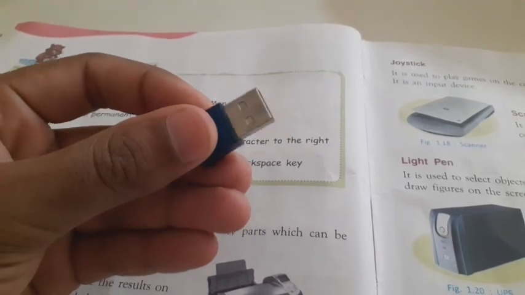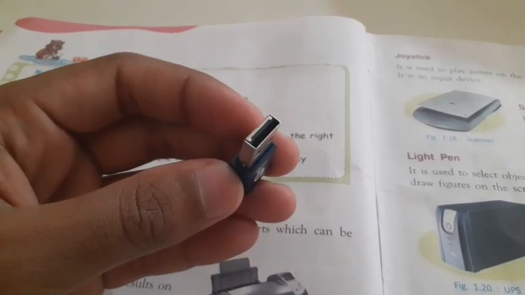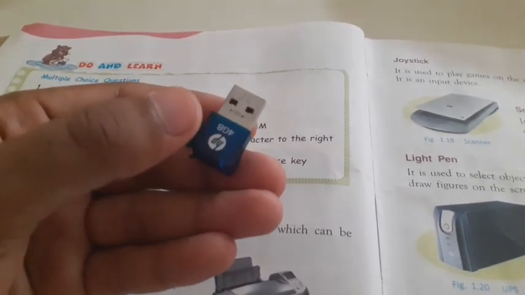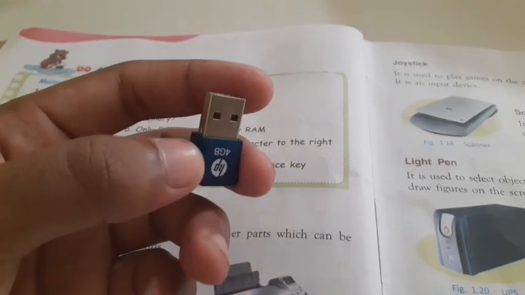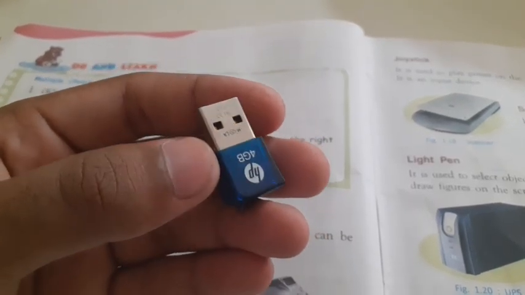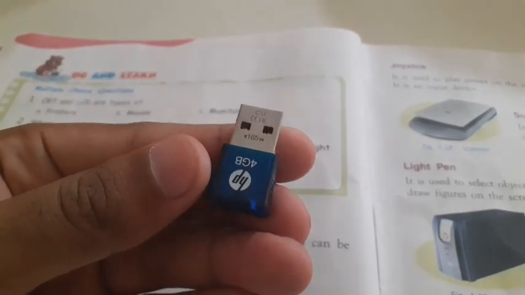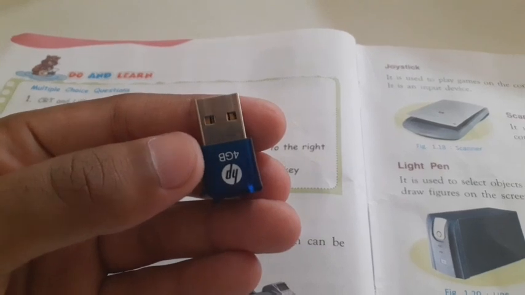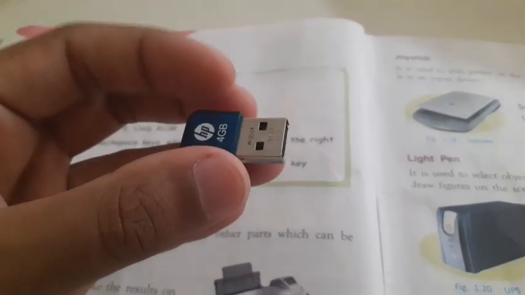Then as you are seeing here, this is a pendrive. This side we can connect to the computer. Then the information and the data in this pendrive will go to the computer, and we can see the data in the computer. If there is any video, then that video will go to the computer. From there on the screen we can see it, and we can hear the sound through the speaker. So this side only we are connecting to the computer.